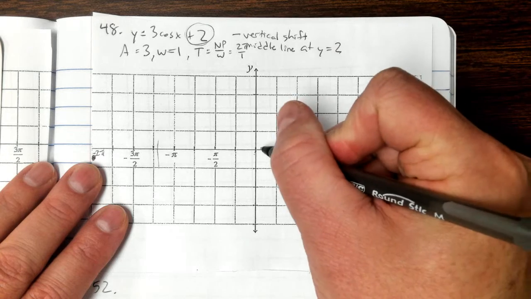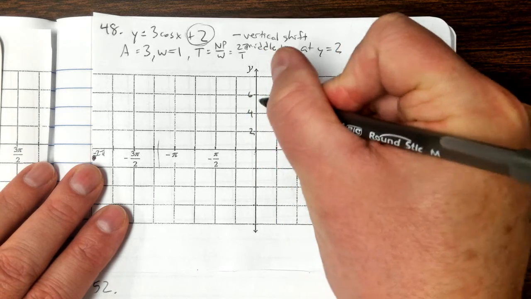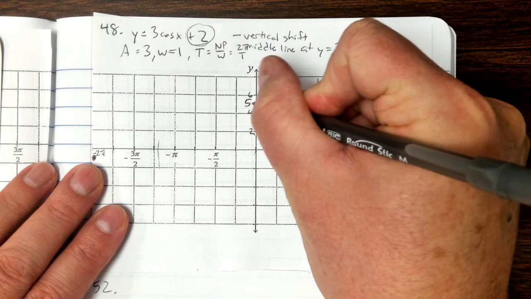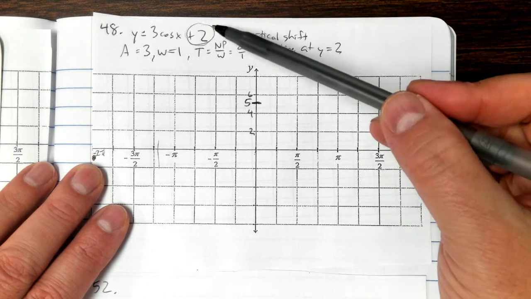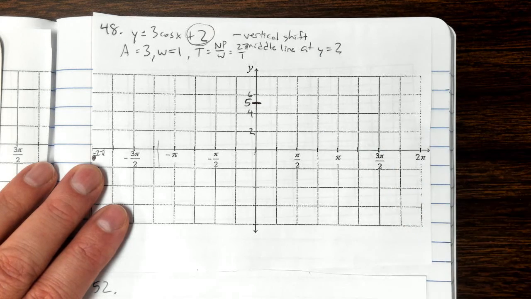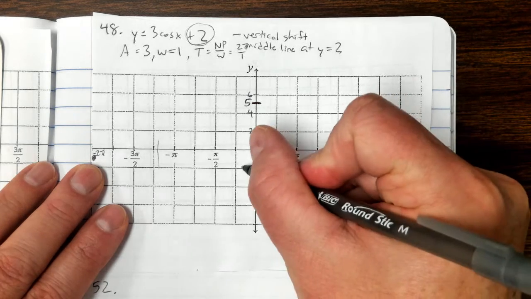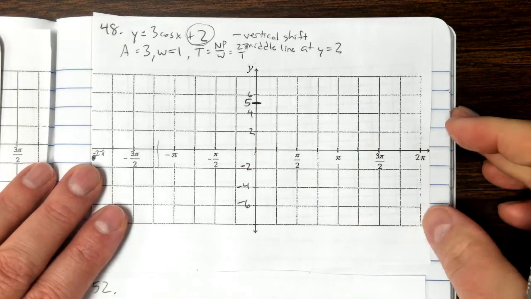Because of that, we want to count by 2s. So we go 2, 4, 6, and really we're going to want 5 for our maximum. Because think of 3 plus 2 is 5. And then count by 2s down here, so negative 2, negative 4, negative 6.